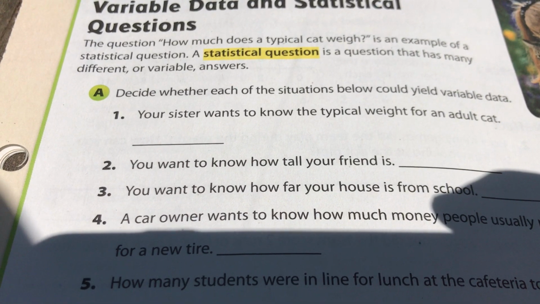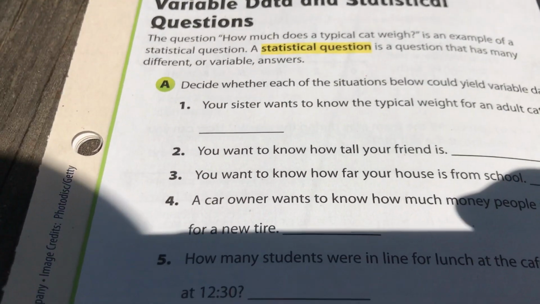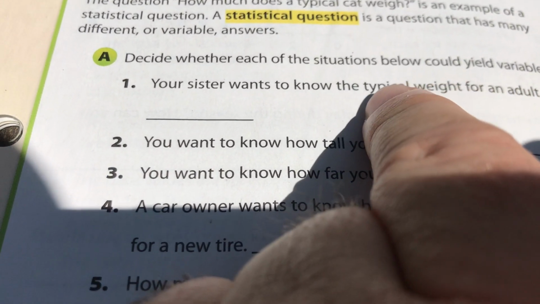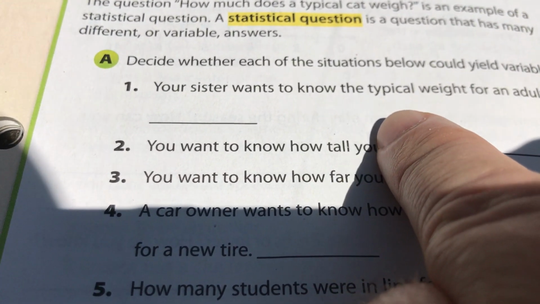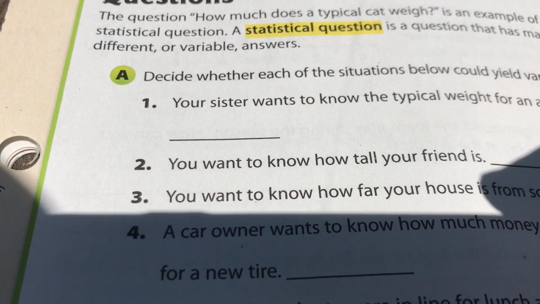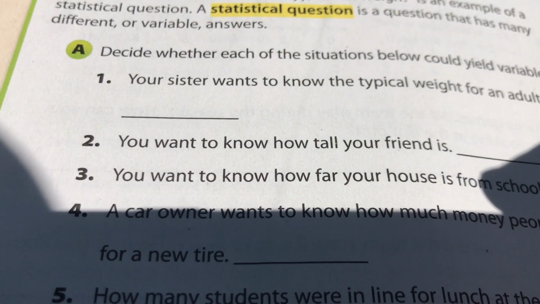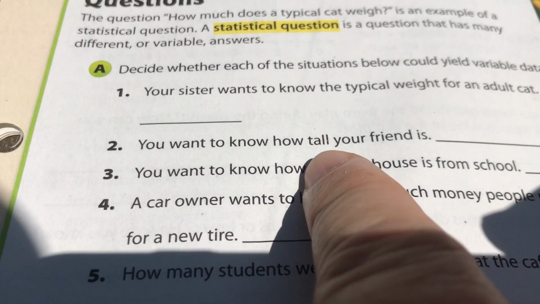Well, number one, your sister wants to know the typical weight of an adult cat. Let's see. You see that word typical? You see, for an adult cat, so it's not one cat only, it's a typical weight. So you have to actually look at several pieces of data to get that. If you said statistical question, or you said it is something that's made with variable answers, you got that one correct.